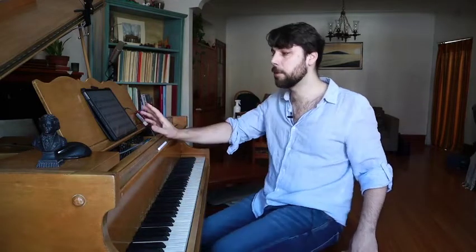And of course, that part repeats twice in here, so it's nice to find a different way of playing it. Okay, I think that's it. So different degrees of rubato, that's something to think about.